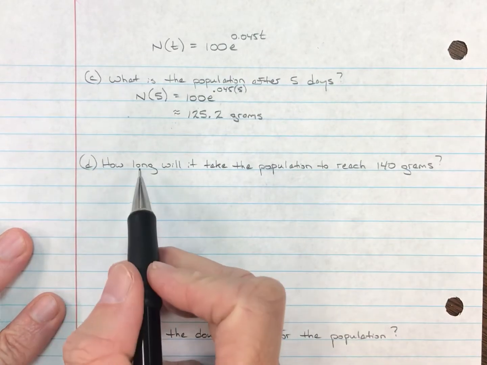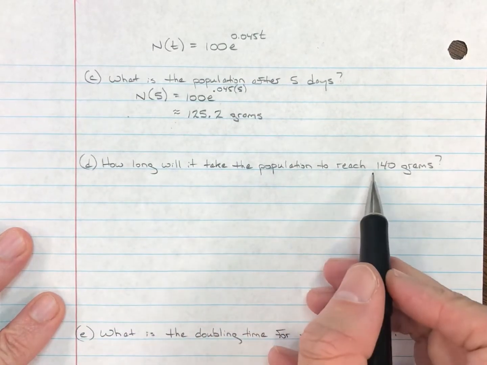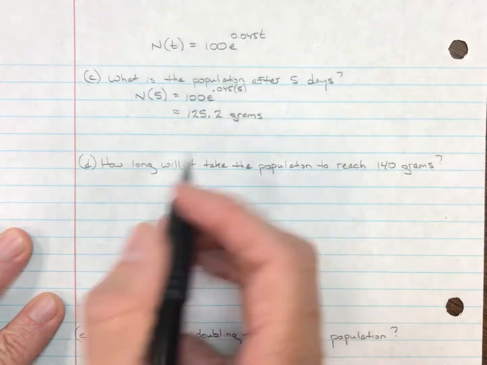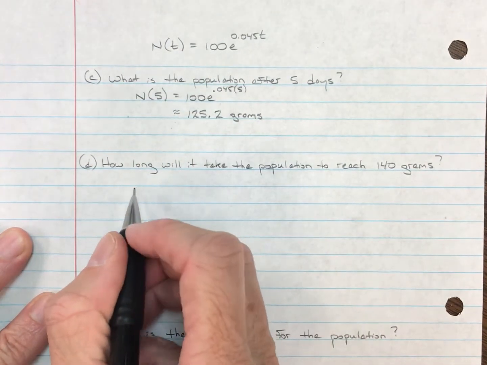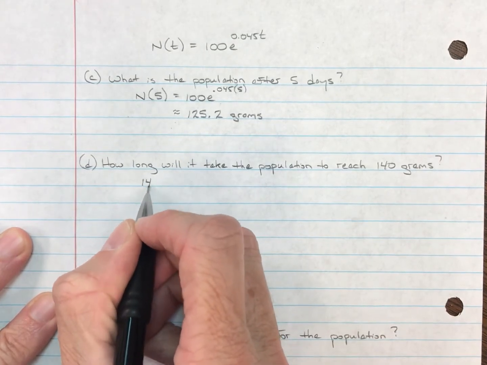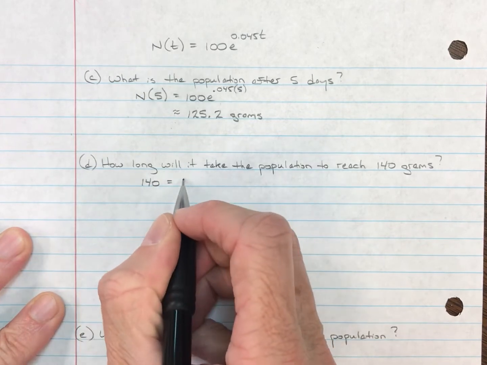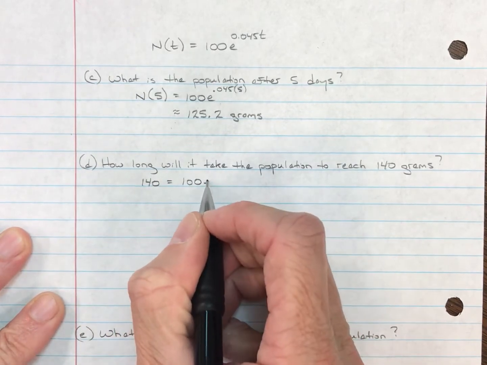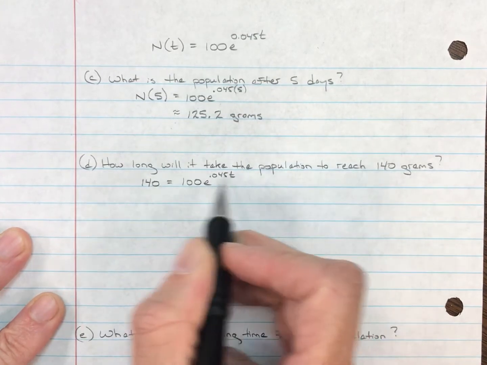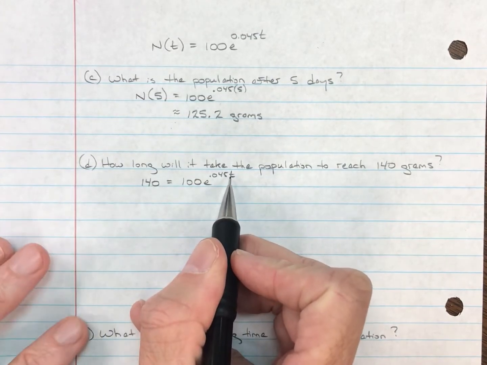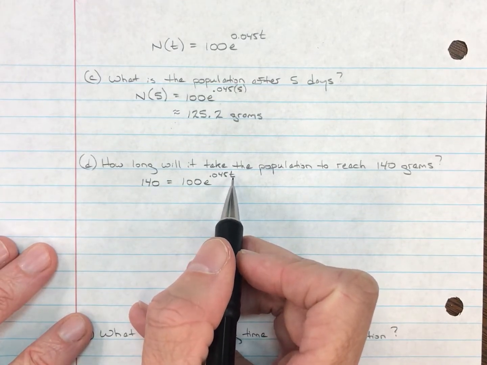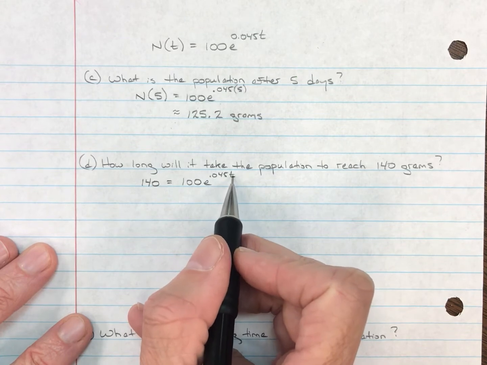Letter D, how long will it take the population to reach 140 grams? Well, this is the size of the population, so we want to solve the equation 140 is equal to 100 times e to the 0.045 times t. We want how long, in our case how many days. I believe we're talking days in this example. So we have to solve for t.